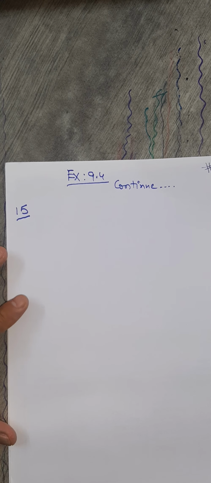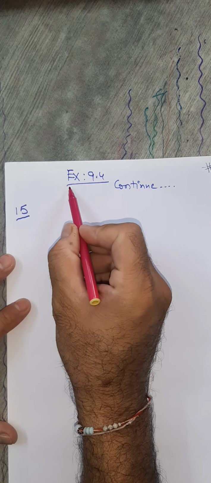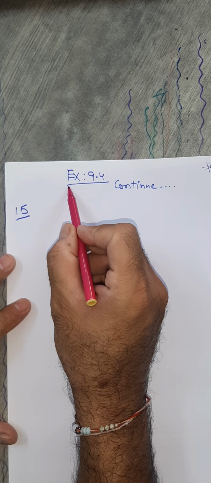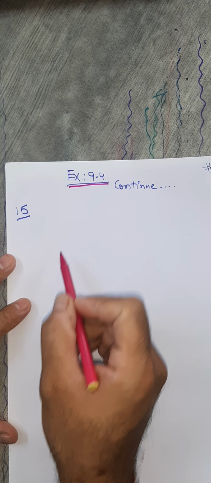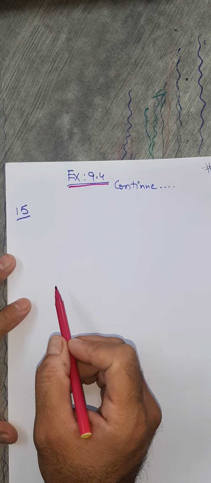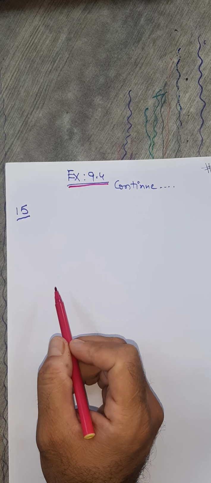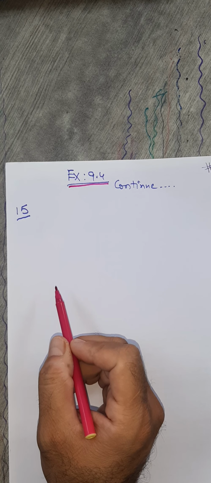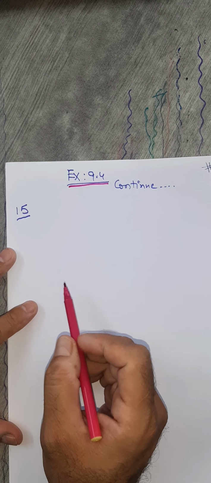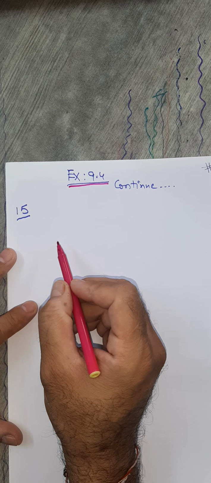So we continue with exercise 9.4, question number 15. You know that this exercise is about the method of solving differential equations using variable separable form. Now from question 15 onwards, you are given a differential equation and you need to get the solution. Same thing as you did in 1 to 14.